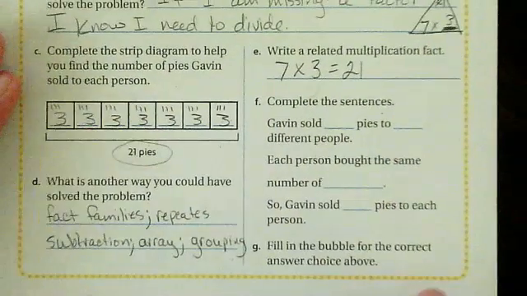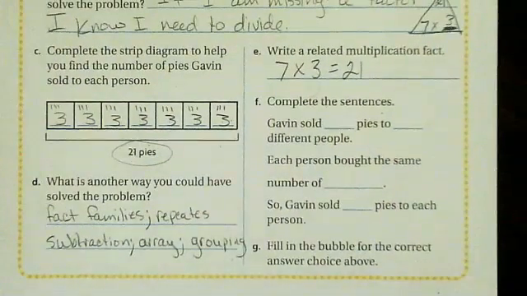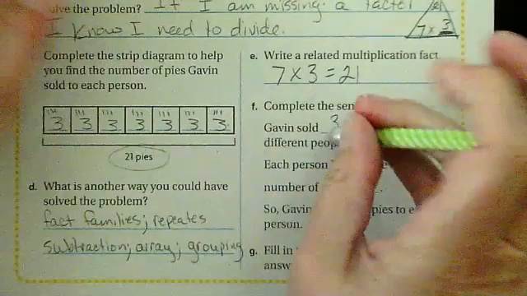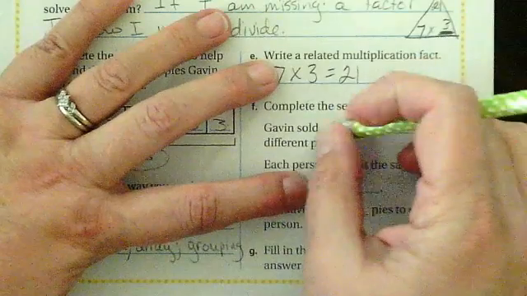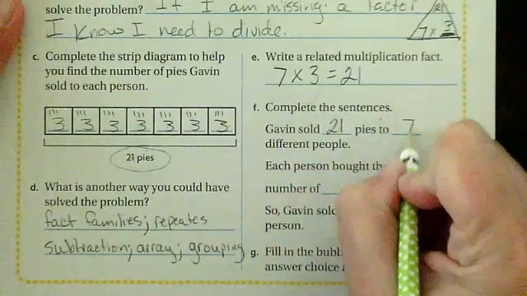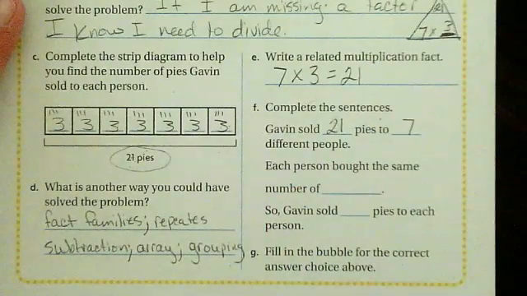Let's complete the sentences. Gavin sold blank pies to blank different people. He sold, hang on. Hold, please. He sold 21 pies to 7 different people. Each person bought the same number of what? Pies.